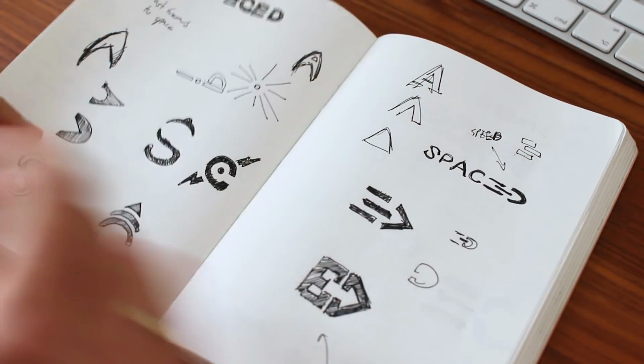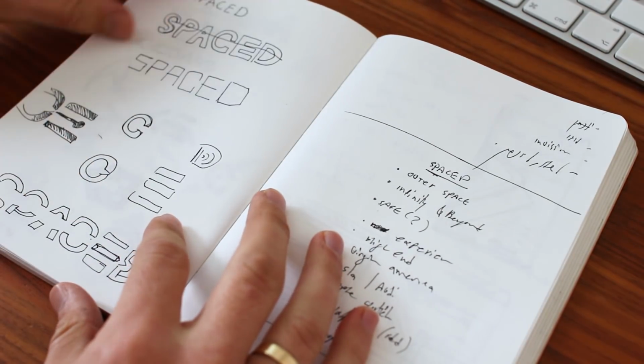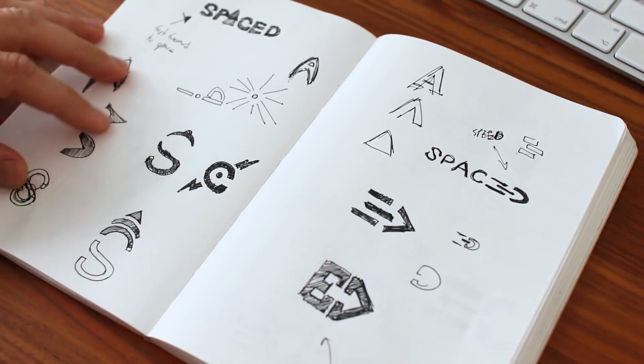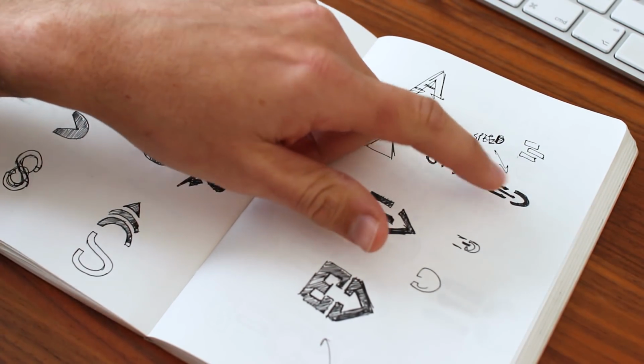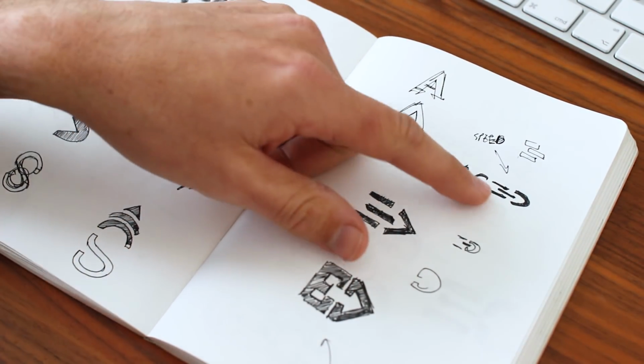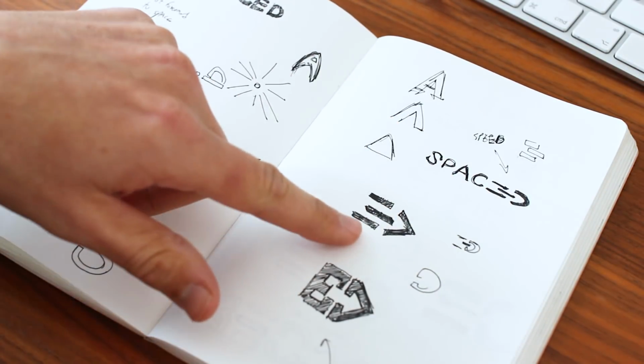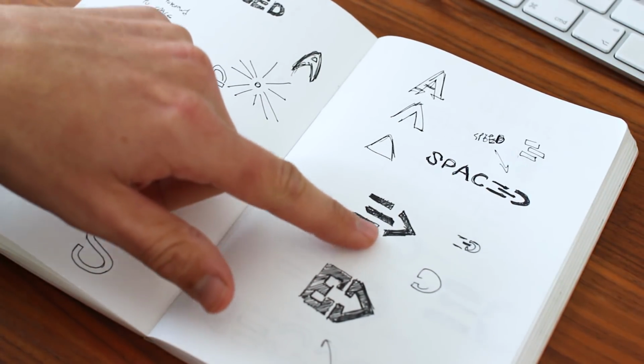So let me show you in my sketchbook what I got started with. So these are the first sketches. As you can see, they're not super good. One of the first ideas that I had was to try to do something like a comics speed line and connect the E and the D. I thought maybe this will create something interesting.